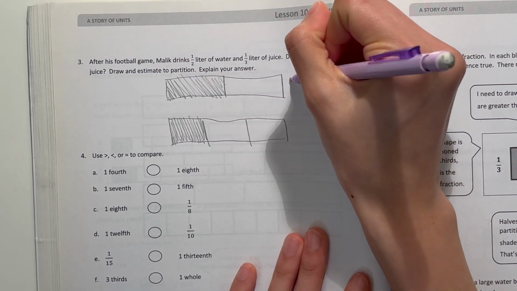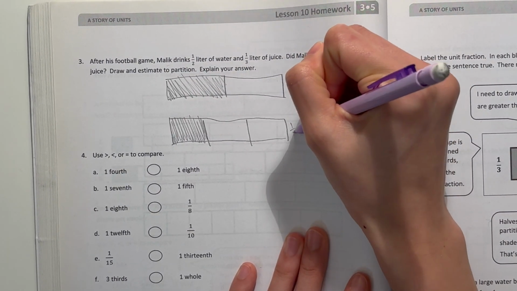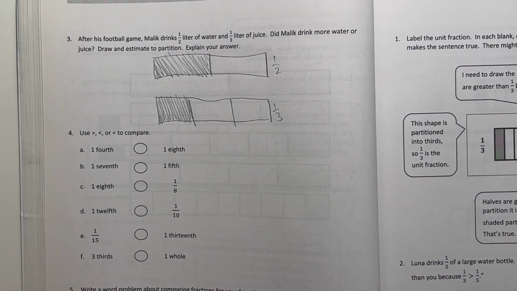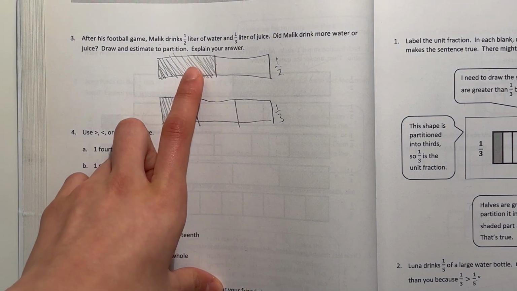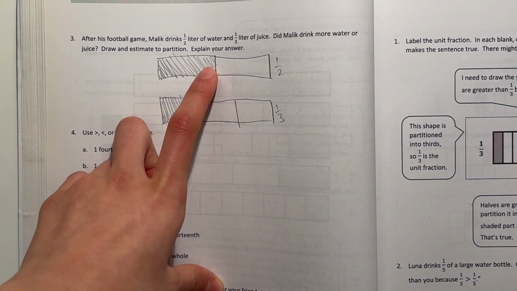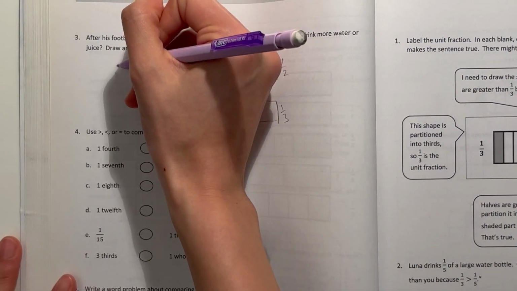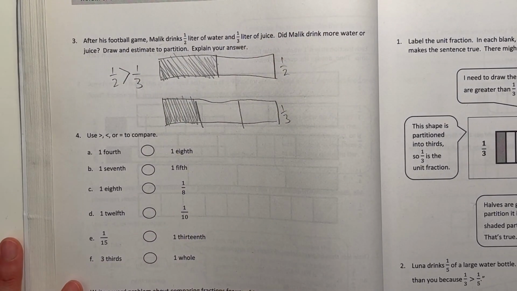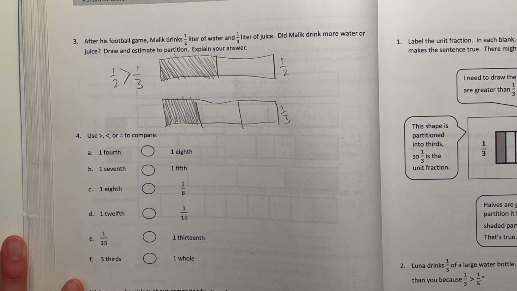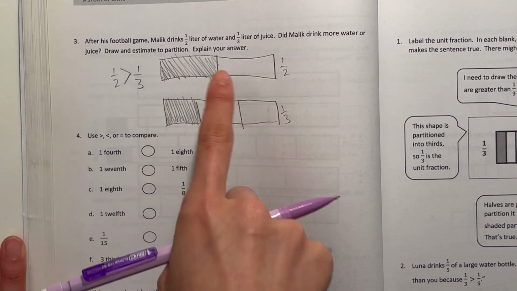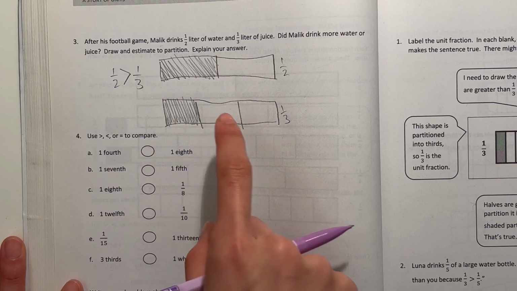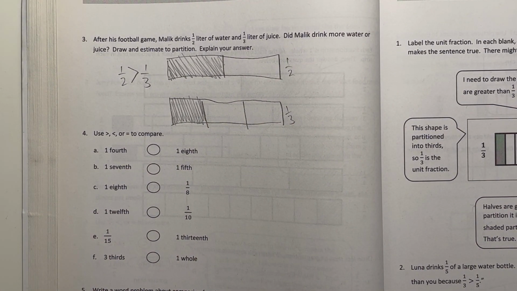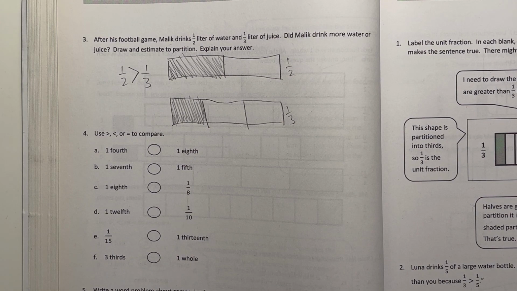So 1/2 and 1/3. Which did he drink more of? So obviously he drank more of the water, or the 1/2, because 1/2 is greater than 1/3. And that is because you're splitting it into 2 groups, and this one you're splitting it into 3 groups. So the size of each group in the 1/2 will be bigger. So that is why.